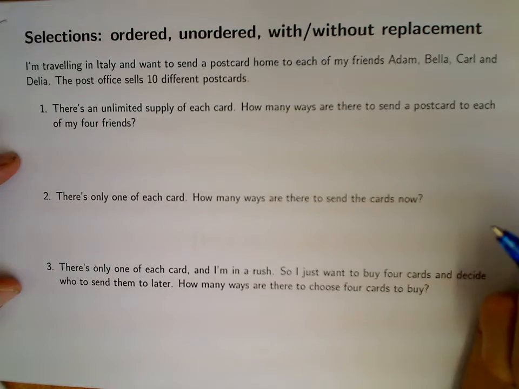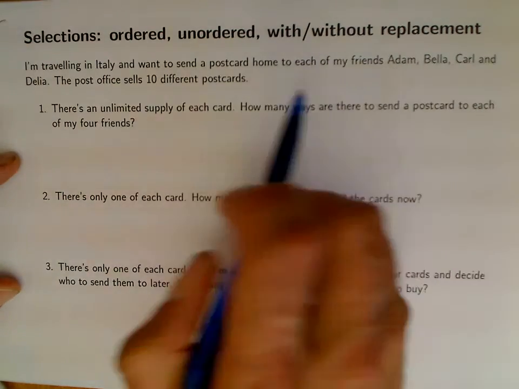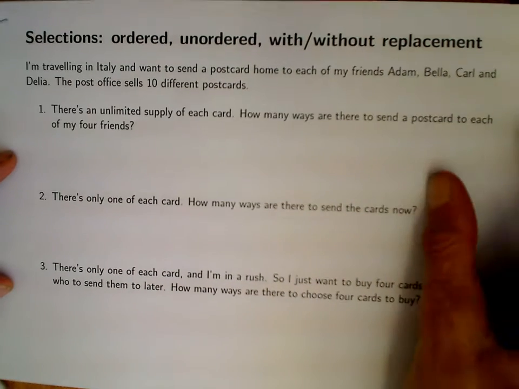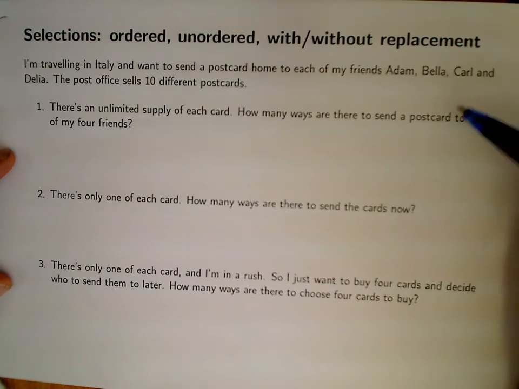Hi everyone, in this video for 163.14 combinatorics we're going to look at selections: ordered, unordered, and with and without replacement. At the end of it we'll have the theory we need to answer these three questions here.